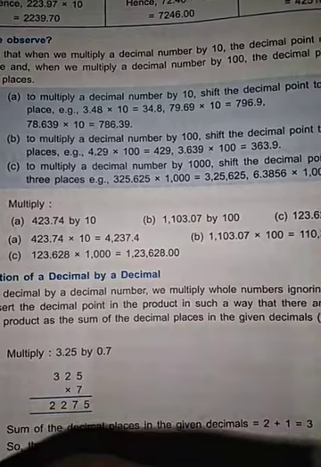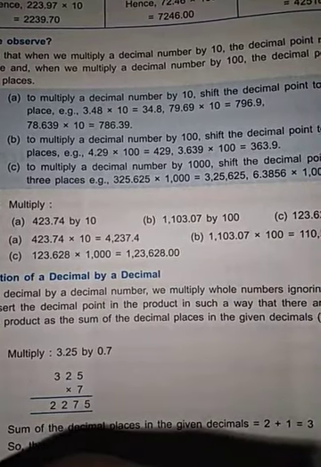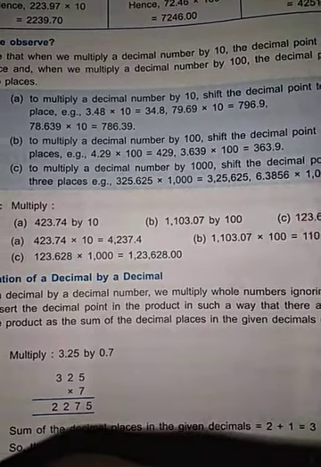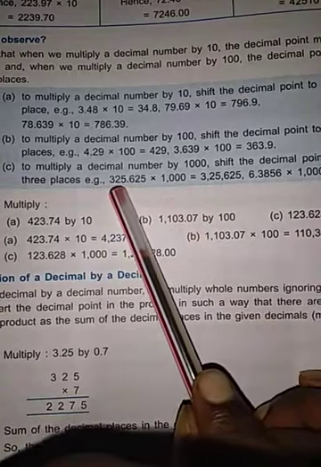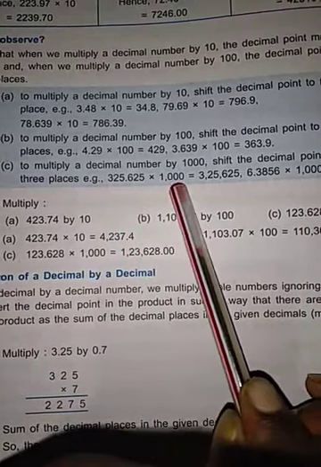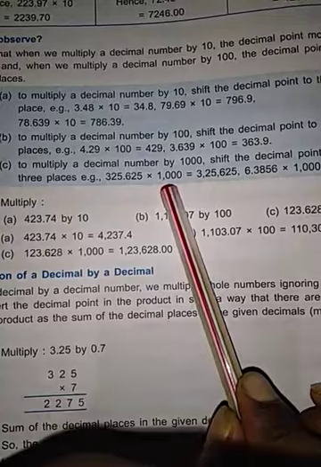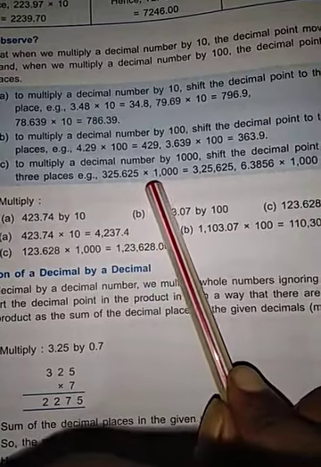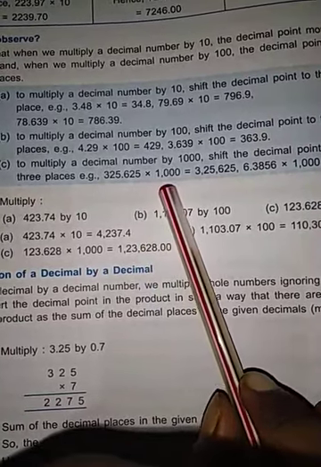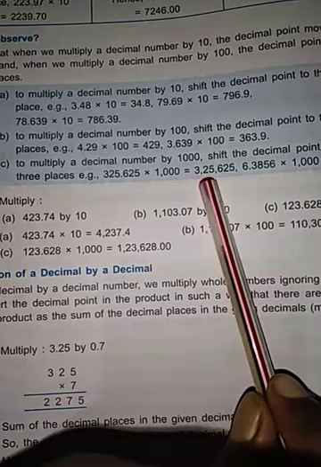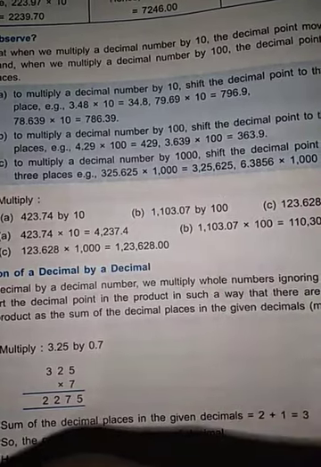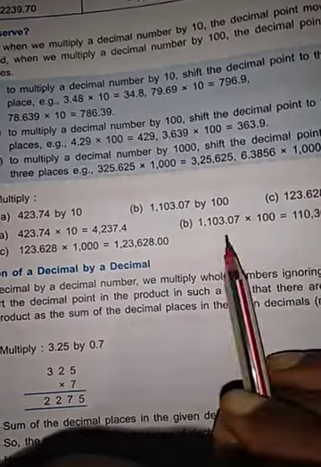To multiply a decimal number by 1000, shift the decimal point to the right by three places, that is 325.625. Since there are three zeros in 1000, the decimal point shifts three decimal places towards the right, or three digits towards the right.